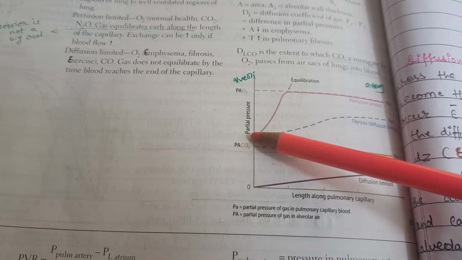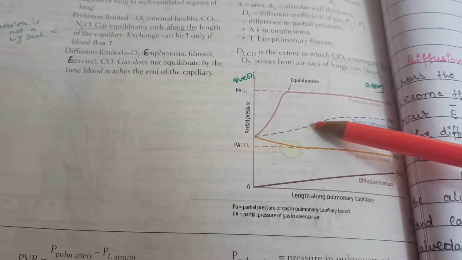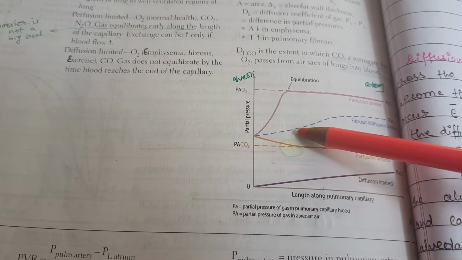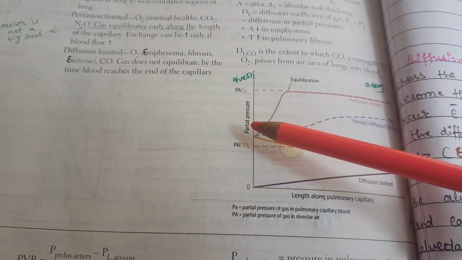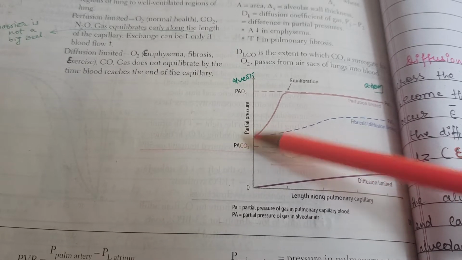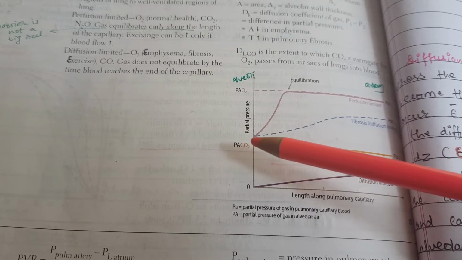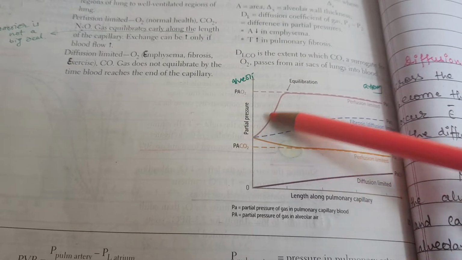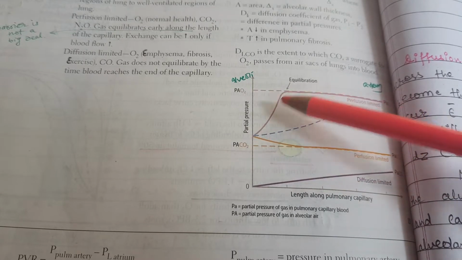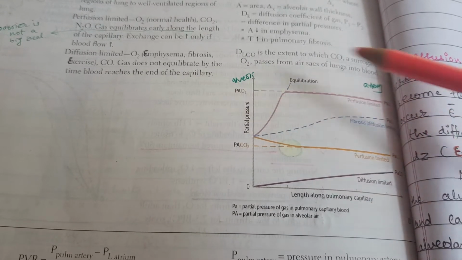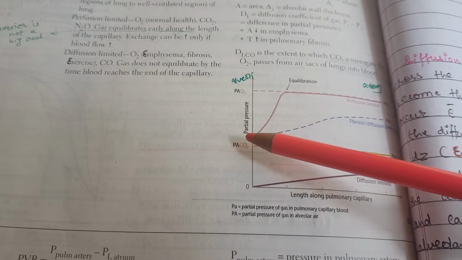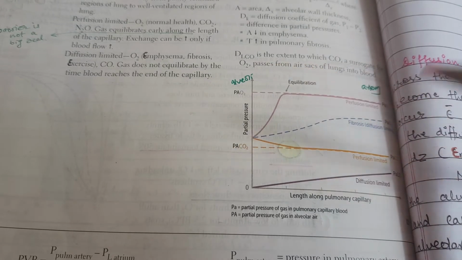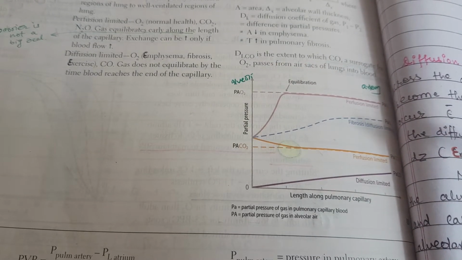Now in the case of diffusion limited, it is not equilibrated even at the end. You see, it's not equilibrated. The graph is rising, and it is not being equilibrated. Whereas in the normal state, oxygen is perfusion limited, so it can easily get equilibrated. The alveolar and arterial partial pressures get equilibrated very early. But in cases of fibrosis and, as I said, emphysema, there is diffusion limitation.